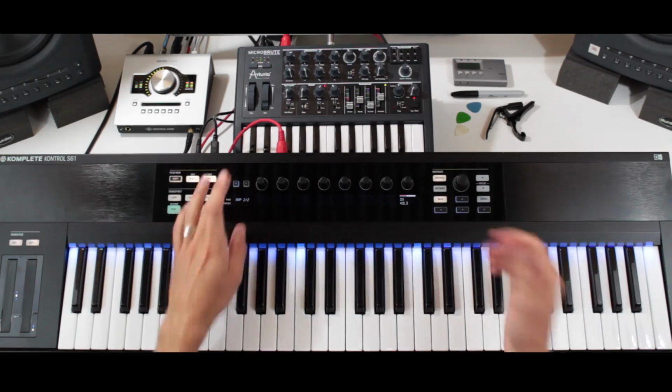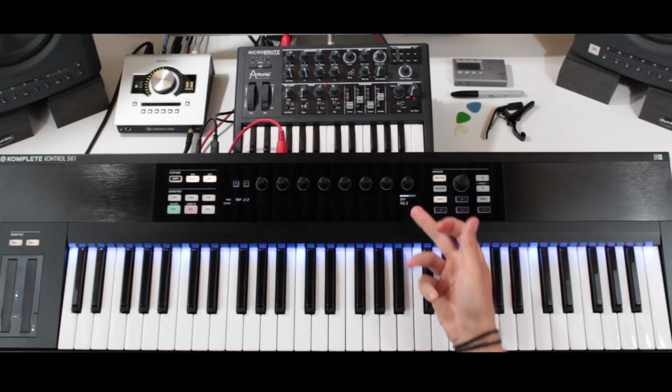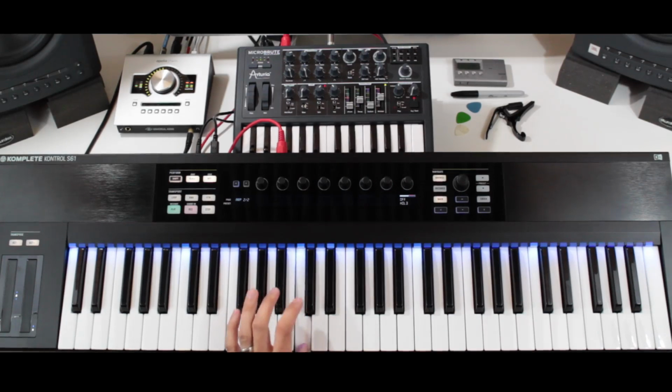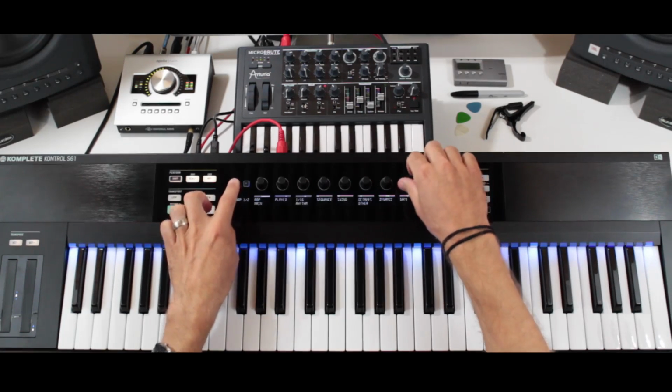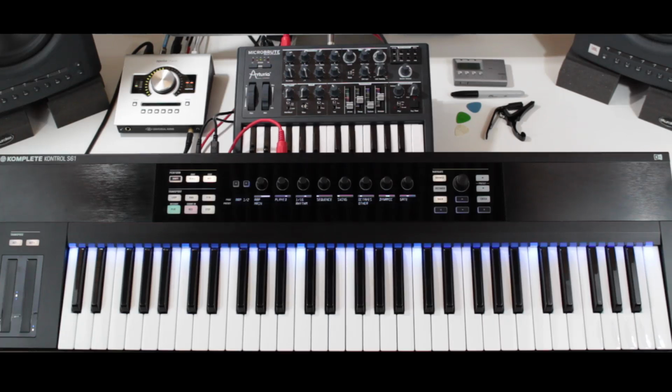And I can even have it holding. The new arp hold feature is fantastic. You just page over one page and you can turn on the hold. So let's do that. This is missing something too though.